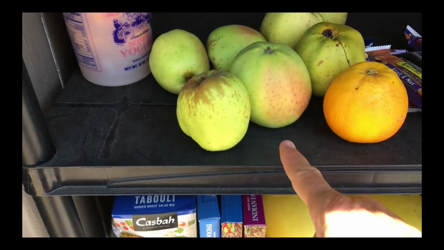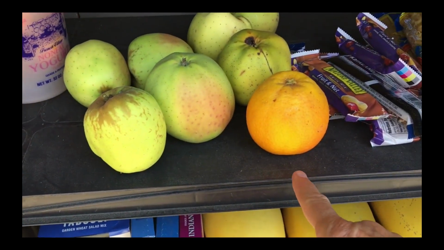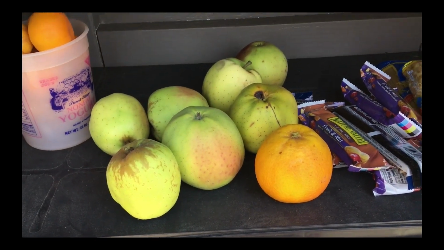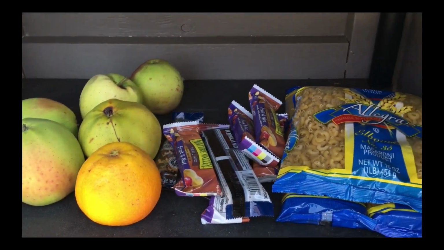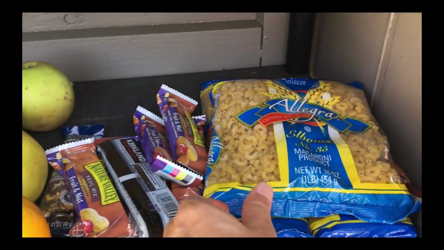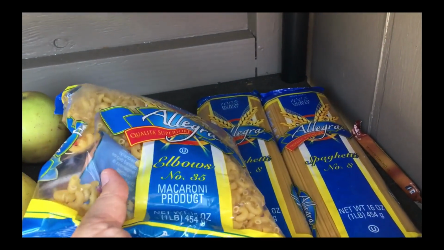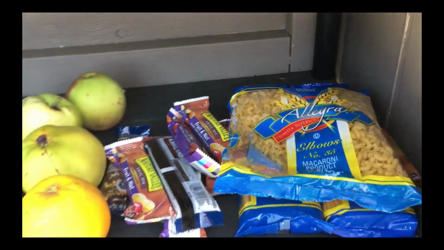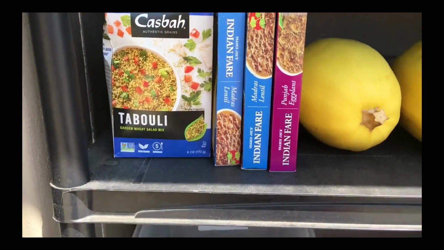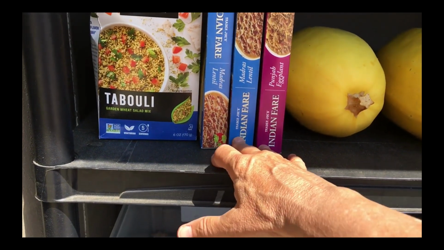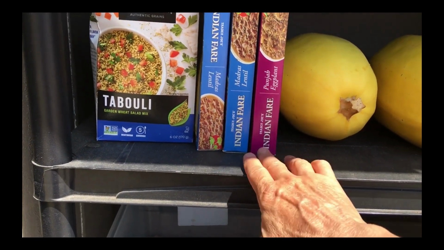And here are apples from our tree, and there was one orange left on our tree. Then we move over, we've got some granola bars, and then we have some macaroni and some spaghetti that people have left for us. And we move on down to tabbouleh and some Indian fare, lentils and eggplant.